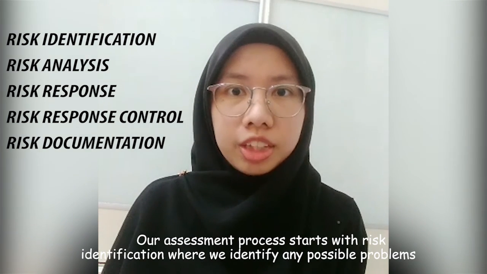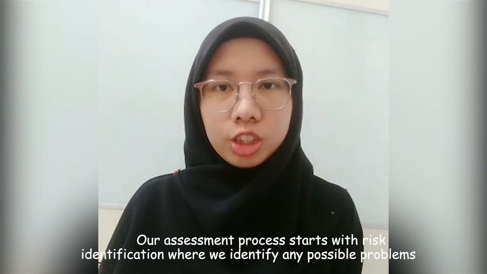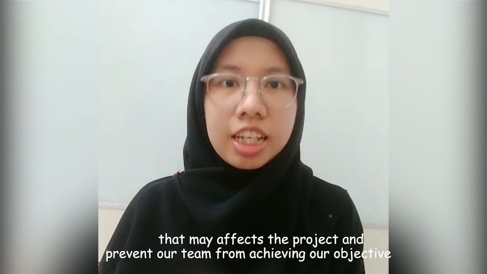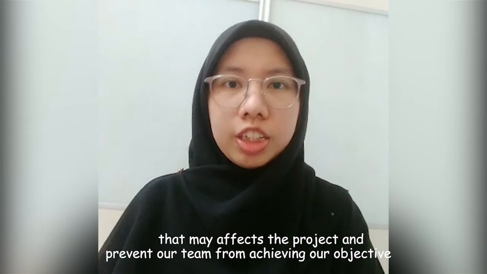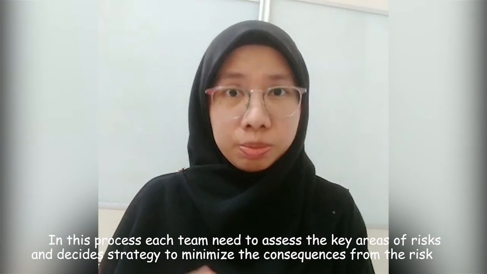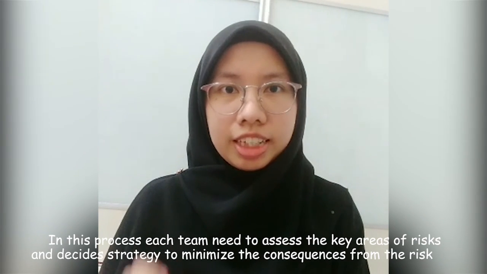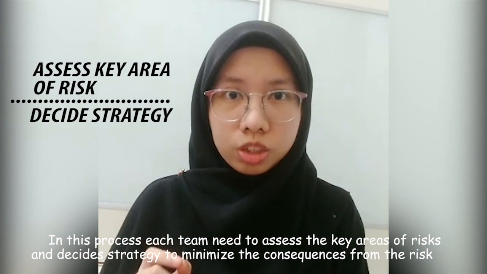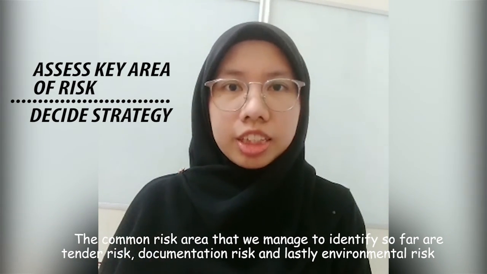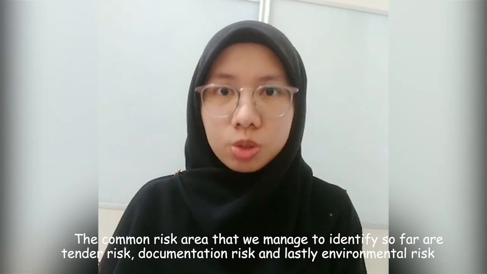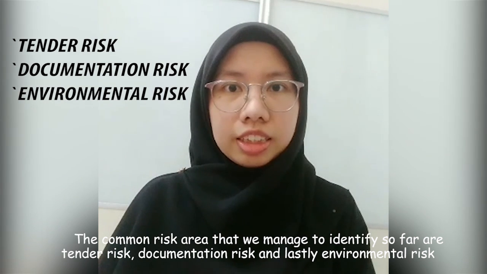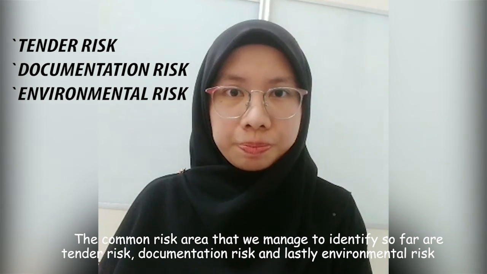Our assessment process starts with risk identification, where we identify any possible problems that may affect the project and prevent our team from achieving our objective. In this process, each team needs to assess the key areas of risk and decide a strategy to minimize the consequences from the risk. The common risk areas that we have identified so far are tender risk, documentation risk, and lastly, environmental risk.